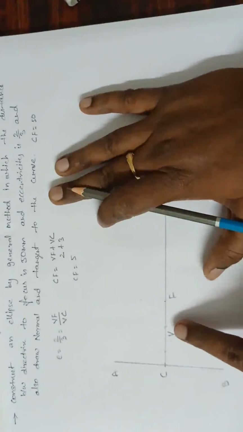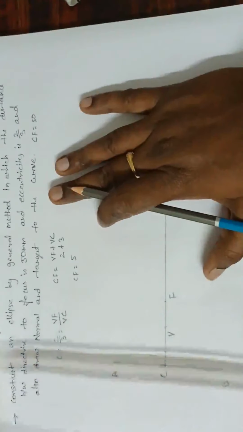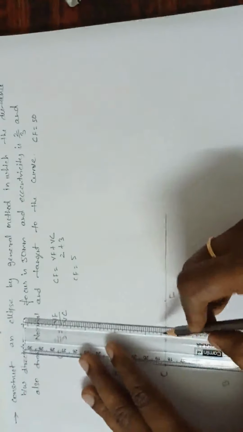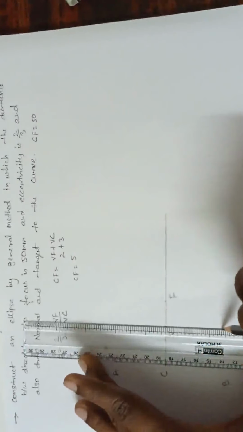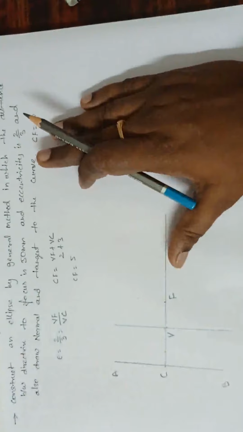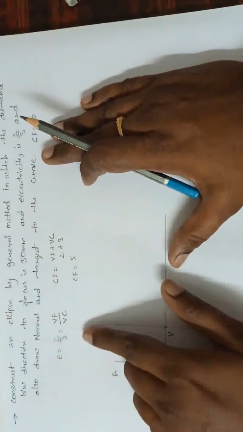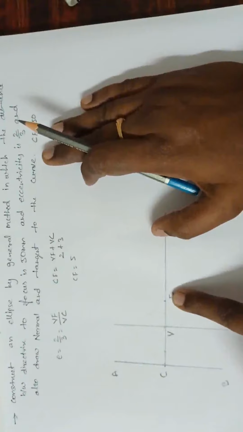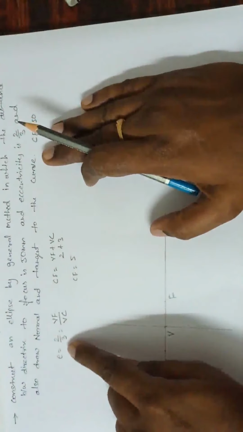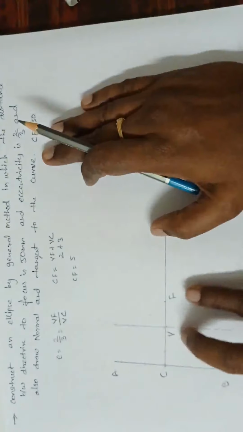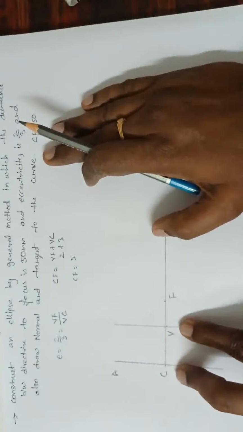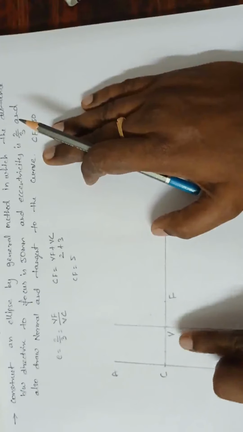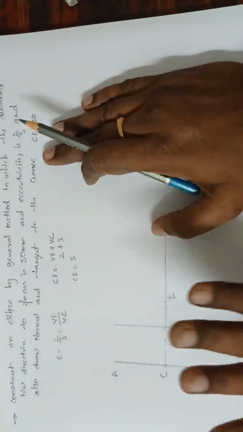Now I'll draw from the vertex. So the vertex is near to the focus, and the curve we get is an ellipse. In the next step, I have to draw from the vertex a perpendicular line. Now we are going to draw the ellipse. Here we know that the vertex is near to the focus, because he has given 2 by 3. V to F is 2 equal parts, C to V is 3 equal parts, means C to V is more and VF is less distance, means V is near to F. Now I come to know that it is an ellipse.